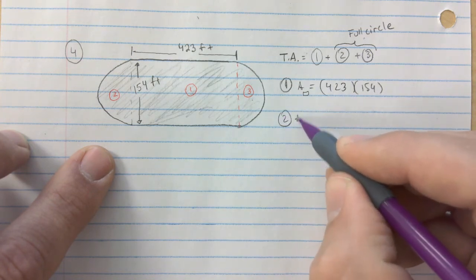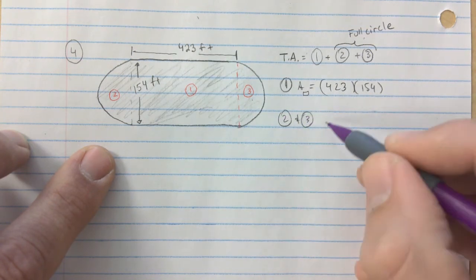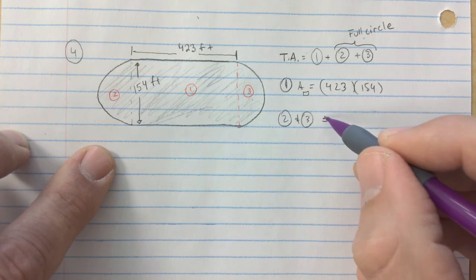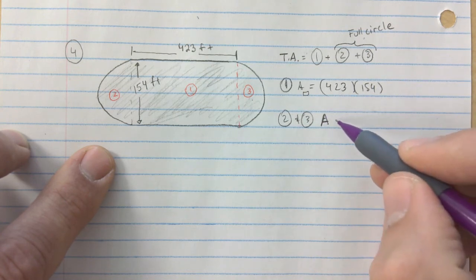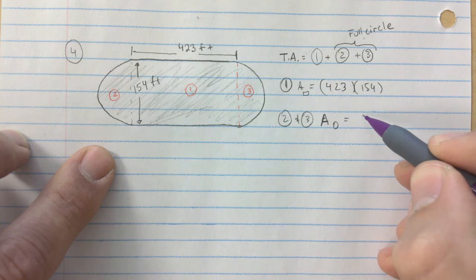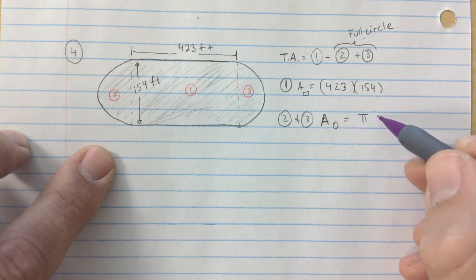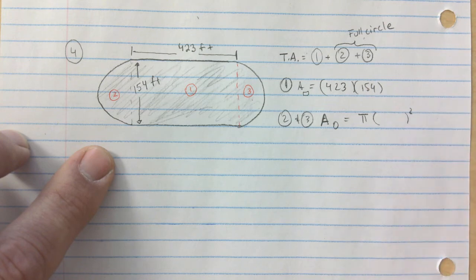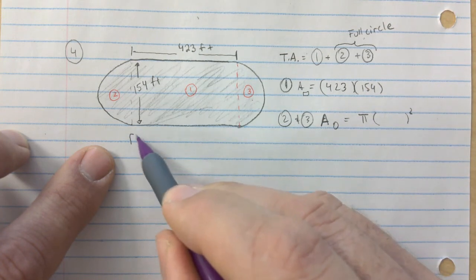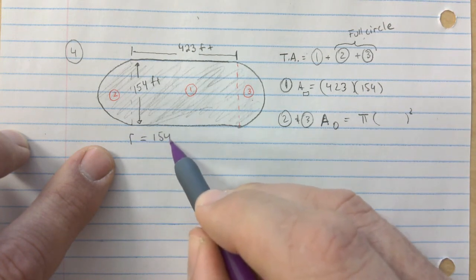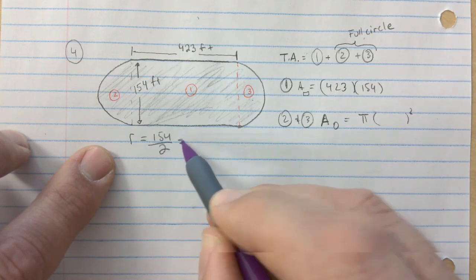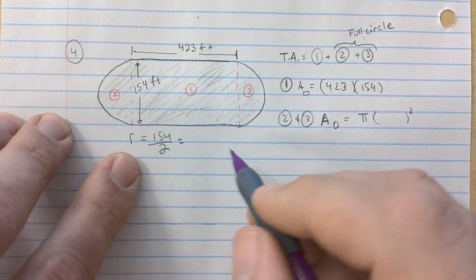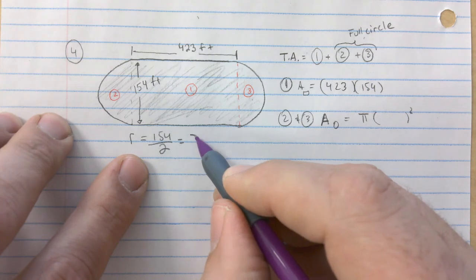2 and 3, I'm going to do that at the same time to save us. The area there would be, area of a full circle would be pi times the radius squared. So we're going to find the radius and then square it. The radius would be 154 divided by 2, right? That'd be 76.